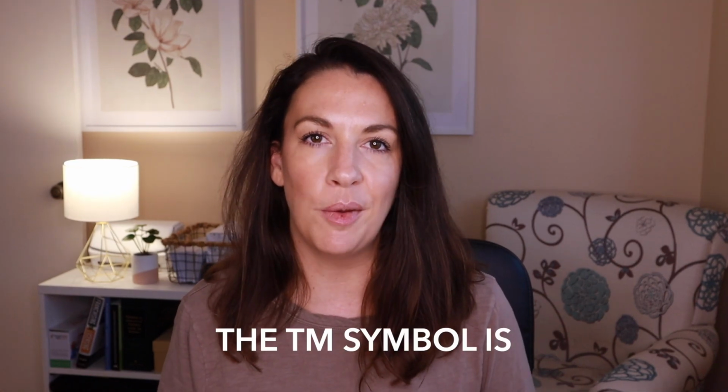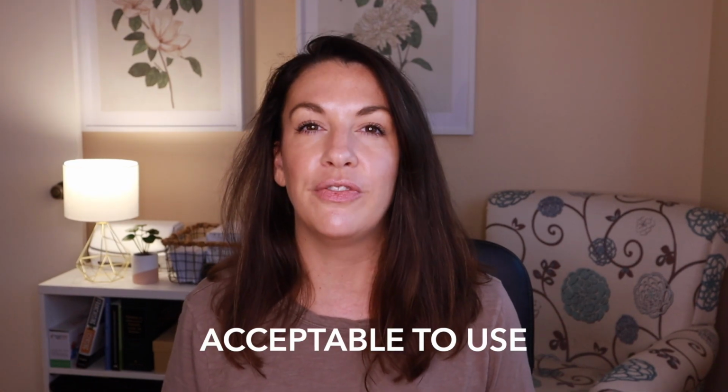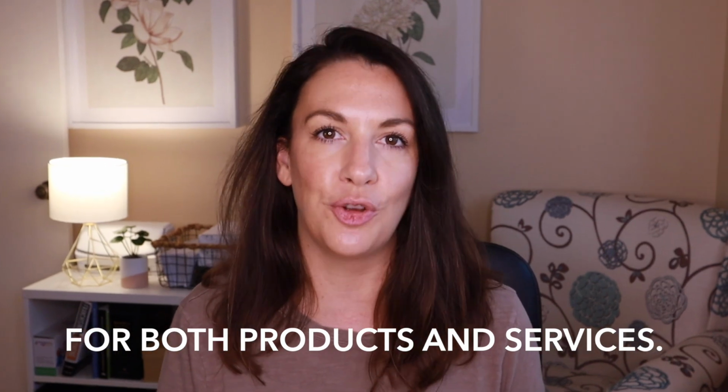Some people like to use SM, some use TM for everything. The TM symbol is acceptable to use for both products and services. Some folks just prefer to use SM when they're using it with trademarks for services rather than TM to show that it's a service mark. Ultimately, it's the same thing. They're both still saying, hey, we are claiming our trademark rights here and letting you know about them.